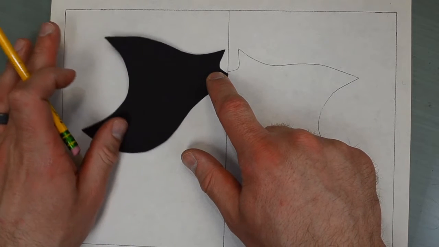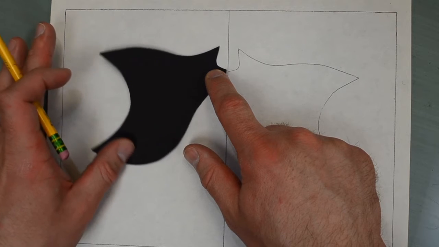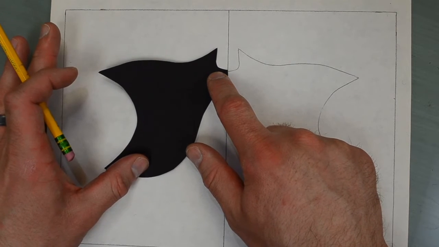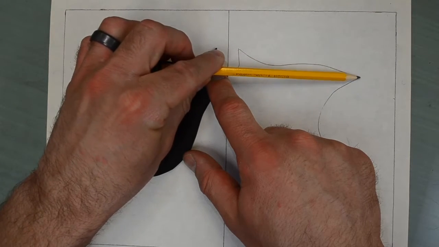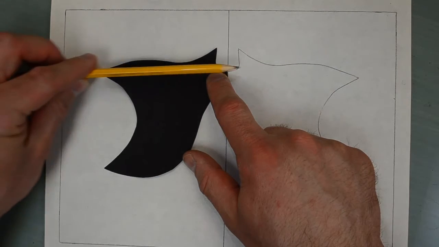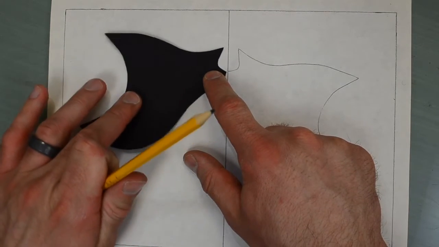And trying to make sure the angles make sense. You know, don't want it to be angled up like this or angled down like that. That wouldn't be correct. You want to kind of make sure that this point over here lines up evenly with the point on the other side, like it's not all wonky or anything like that.